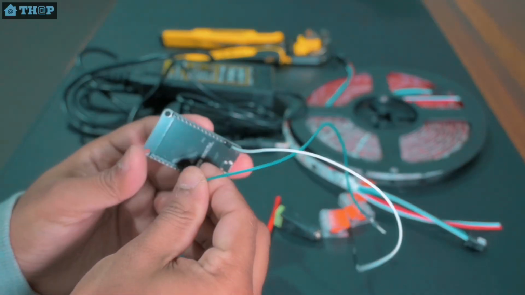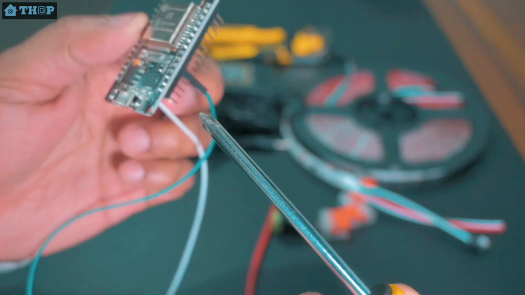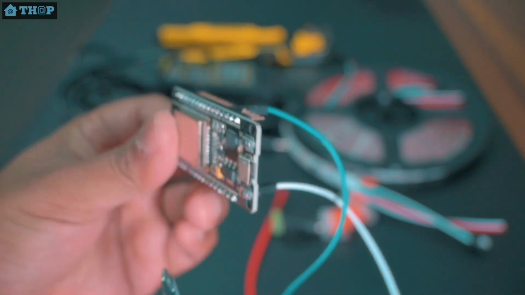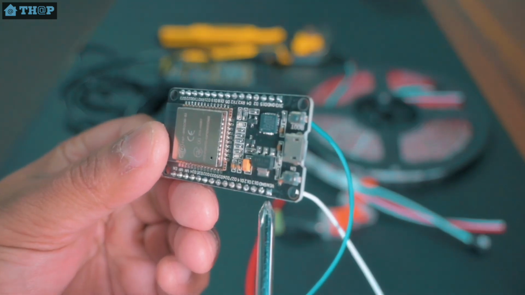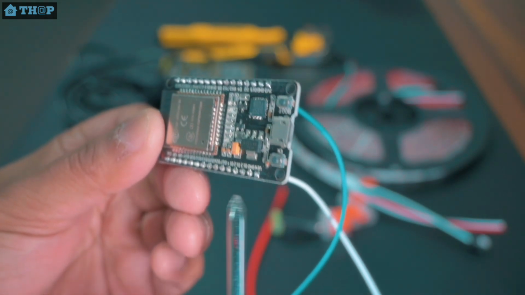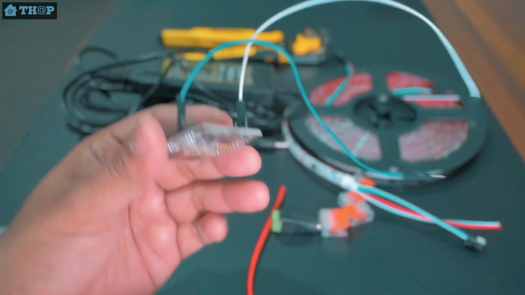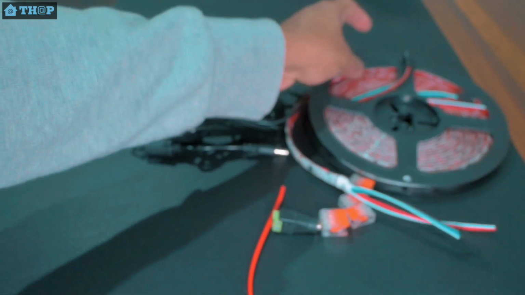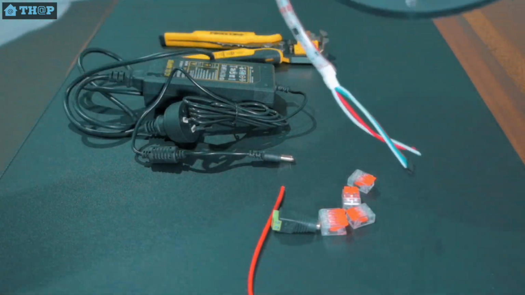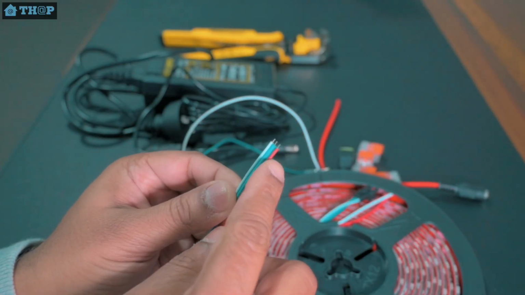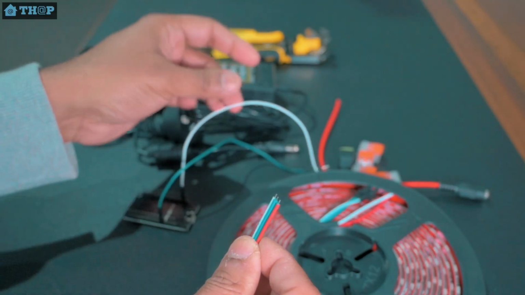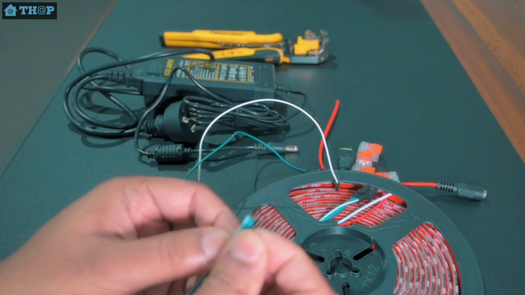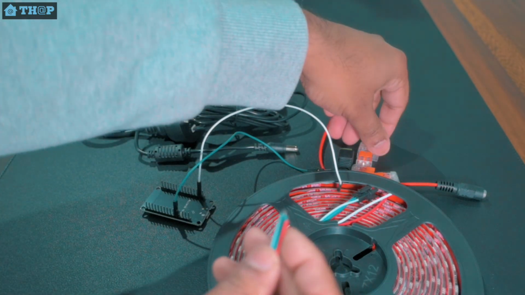Right, now I've connected the wires to the ESP32 board. The green wire is going to be the data wire, which is connected to D4, and the white one is going to be my ground wire. I've connected it to the ground 14 pin. Next, we are going to look at the wires in the LED strip. Okay, so the red is your power, the white is your ground, which goes with the white on the ESP32 board, and the red will also connect to the power source from the input.